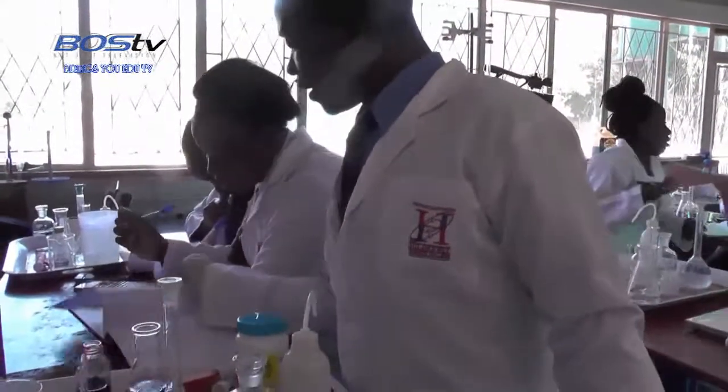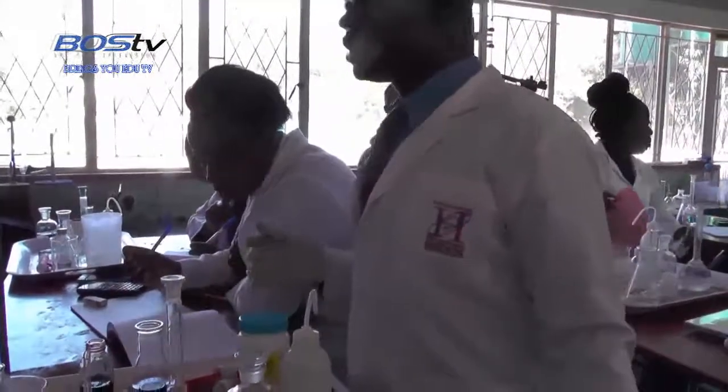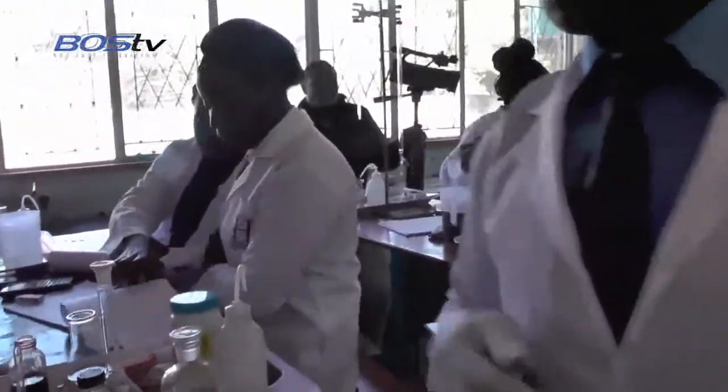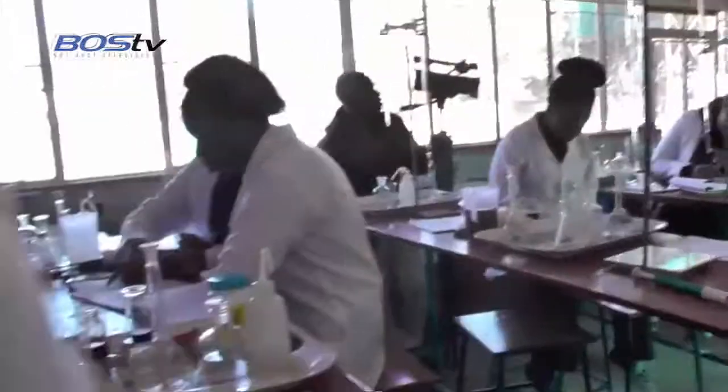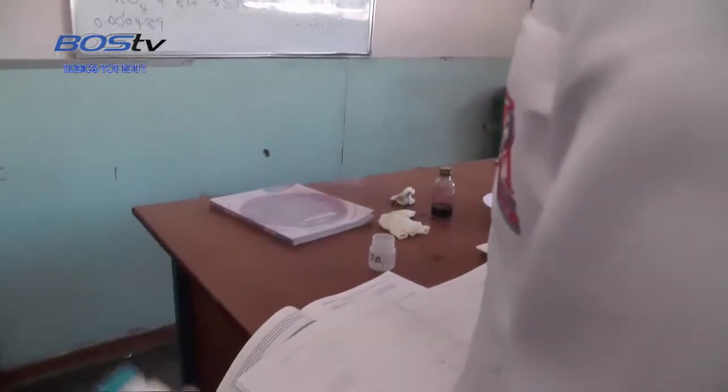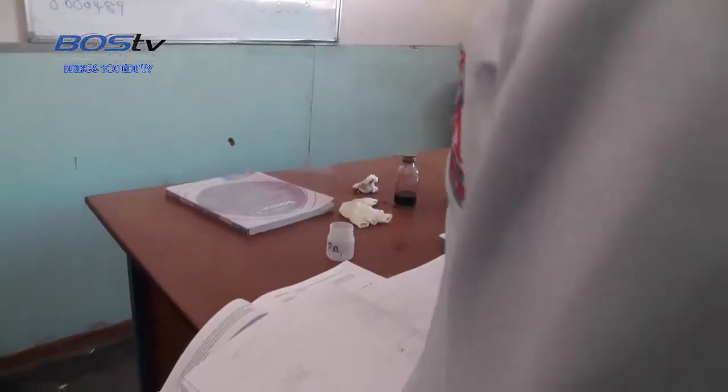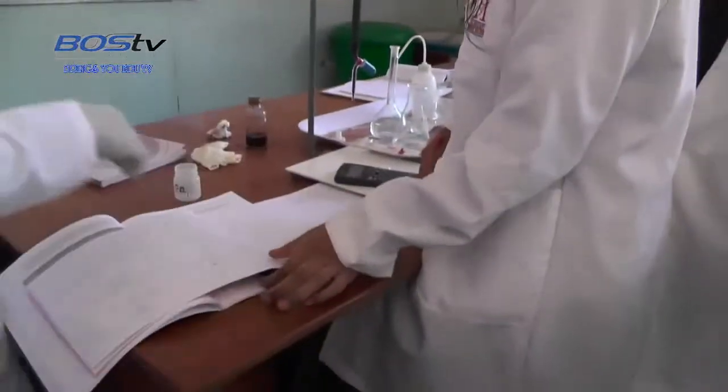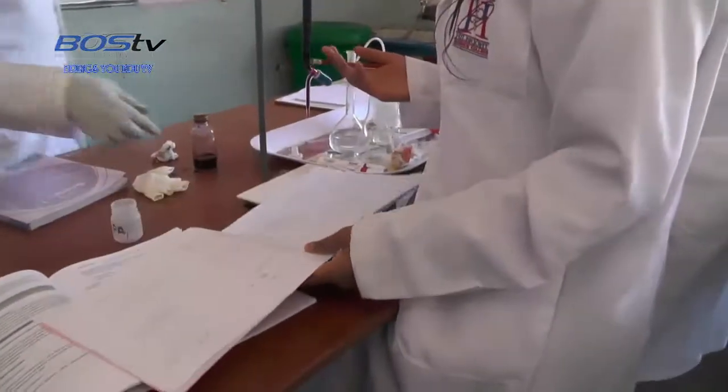Then get an average and then use it in the calculations. Slight deviation from that, but it's fine. Yeah, you can leave it.